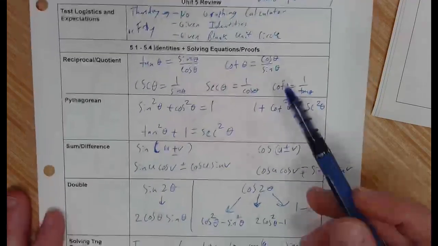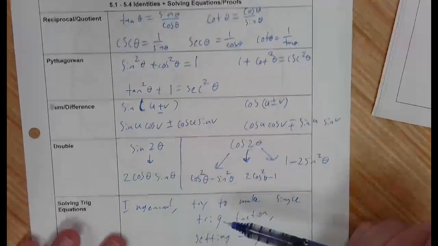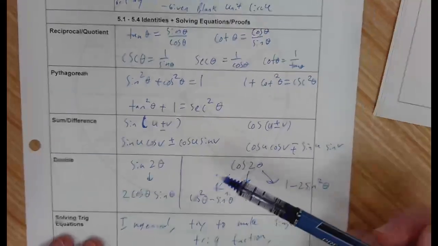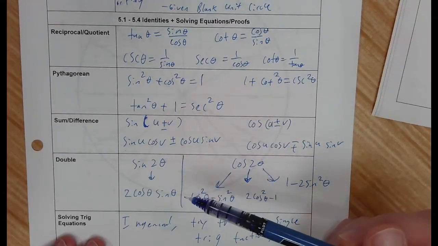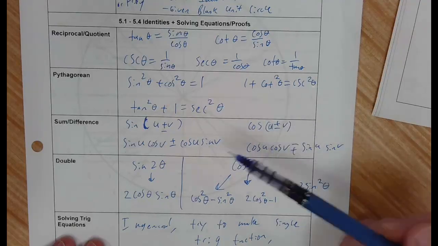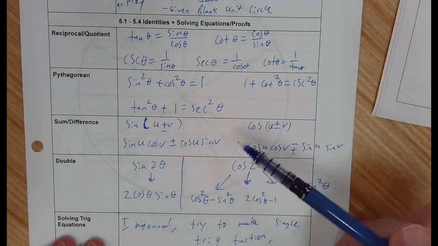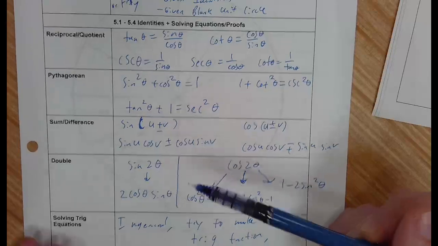So a refresher on the identities is here. You did this in class, but you just want to make sure you're familiar with them. You'll be given them, but just knowing what they are and when to look for them is helpful, not just depending on looking at it during the test. Okay, we're gonna get started.